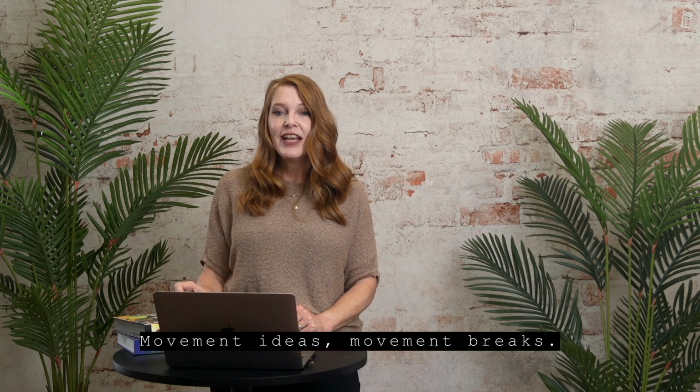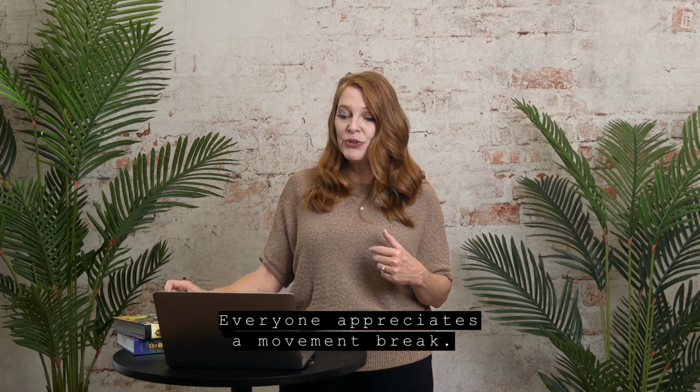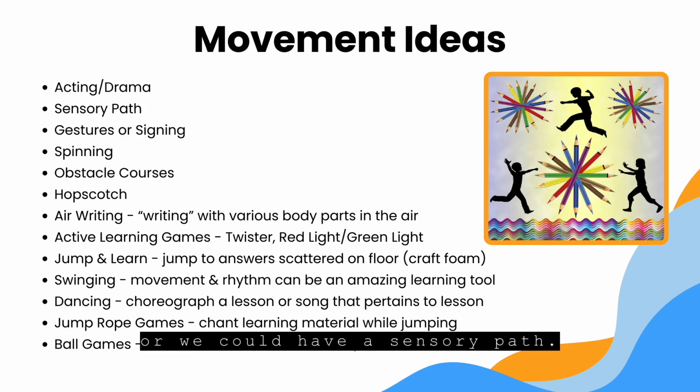Movement ideas, movement breaks, and this is not just for kids. Everyone appreciates a movement break. We can do spontaneous acting in drama. Maybe we could act out a scripture verse, or we could have a sensory path.